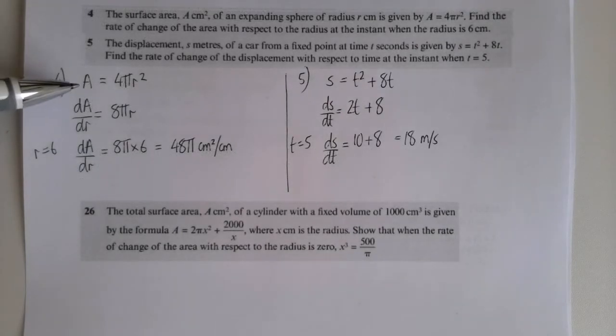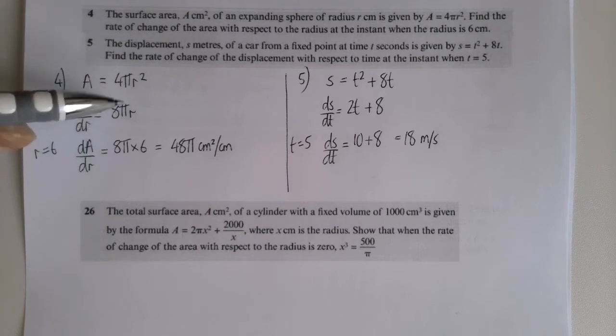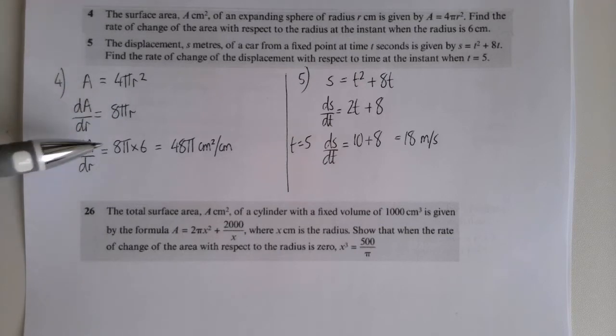So with number 4, that's the area, the surface area. I differentiate it so I get dA by dr. R is my variable. So I multiply by the power, so 2 times 4 pi is 8 pi, reduce the power by 1. So that's dA by dr, and when r is 6, I get 48 pi centimetre squares per centimetre. So every 1 centimetre increase makes the area 48 pi centimetre squares bigger at that instant.